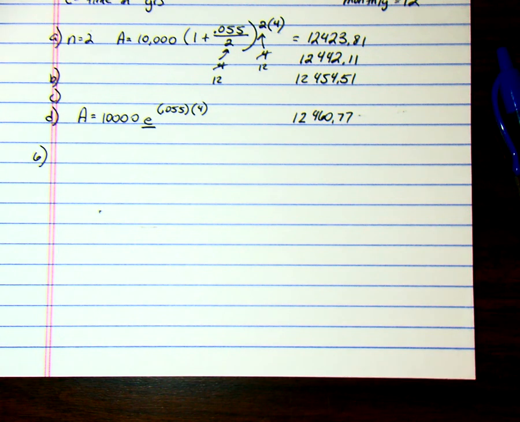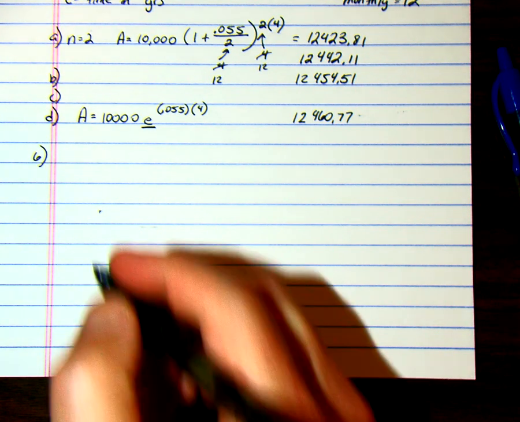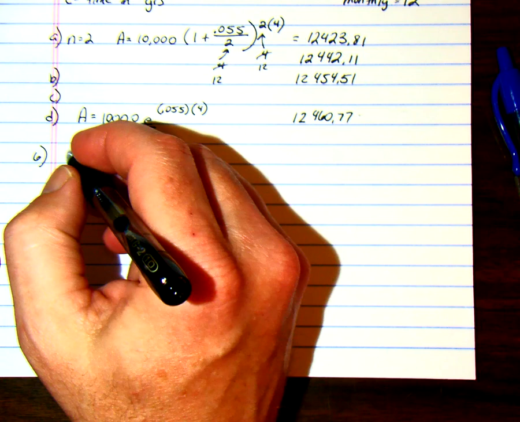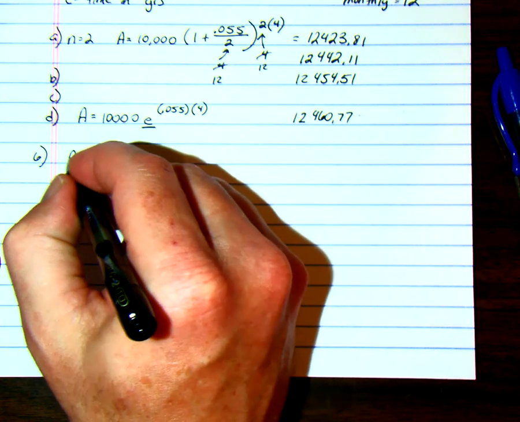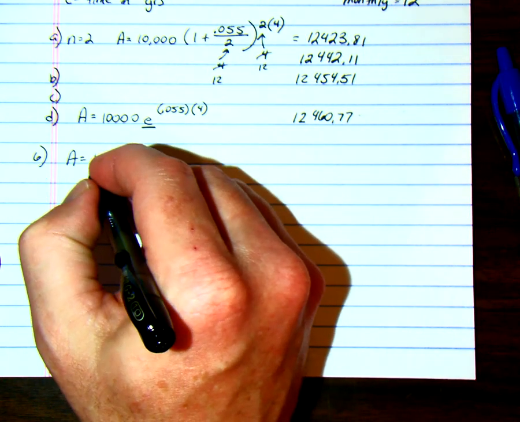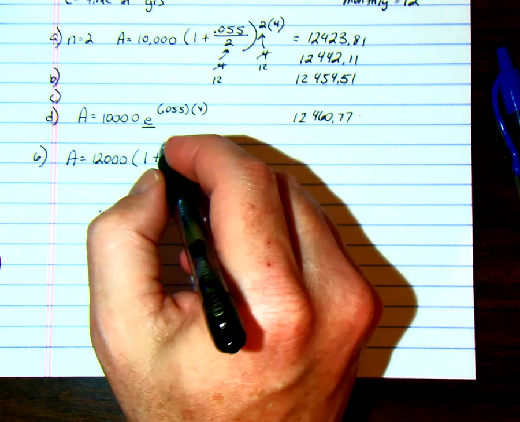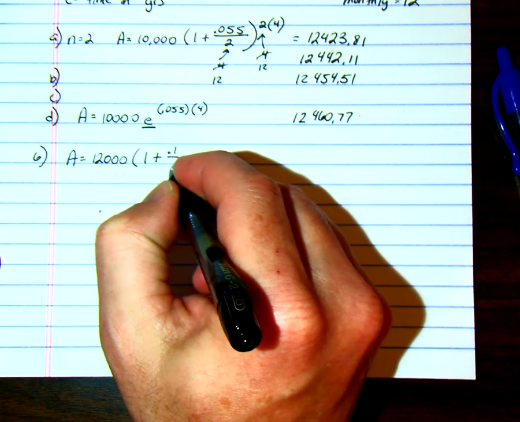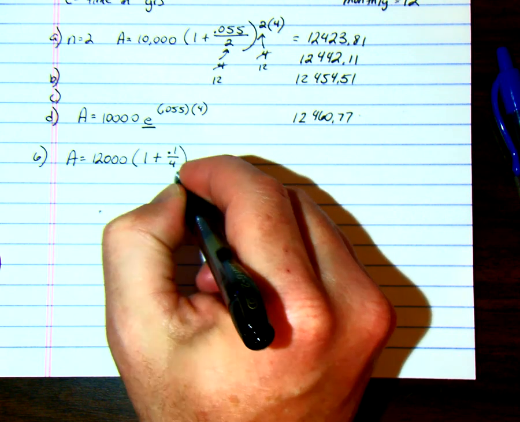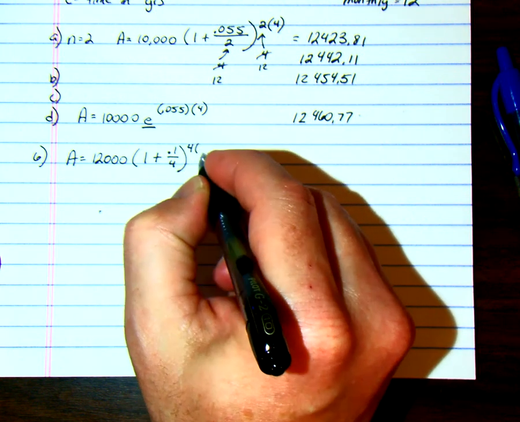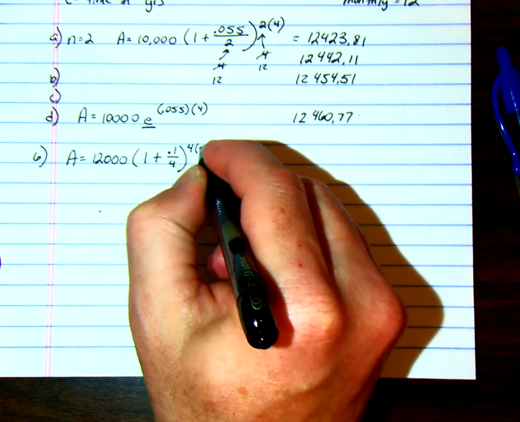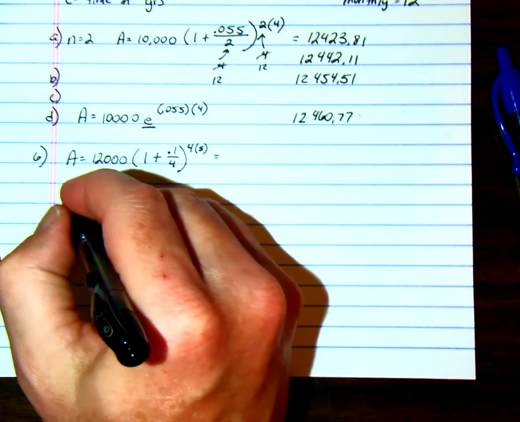Okay, in 6, suppose you have $12,000 to invest. Which of the two rates would yield the larger amount in 5 years? Would you want to invest at 10% compounded quarterly or 9.88% compounded continuously? The first one is going to be compounded quarterly. So the amount in the account is going to be $12,000. We have an interest rate of 10%. We're going to compound it quarterly for 5 years.